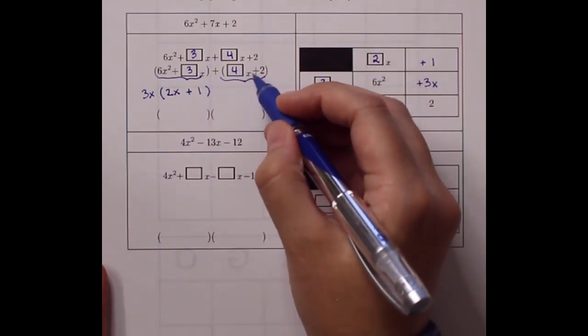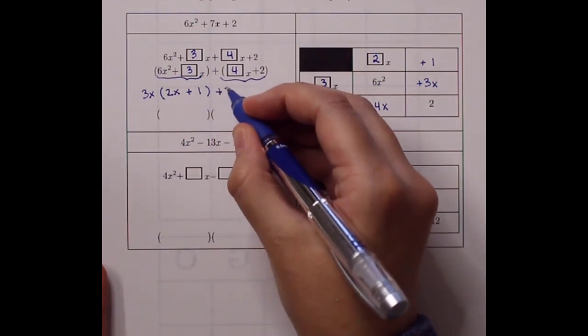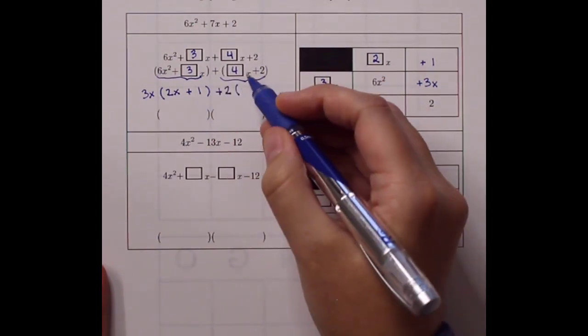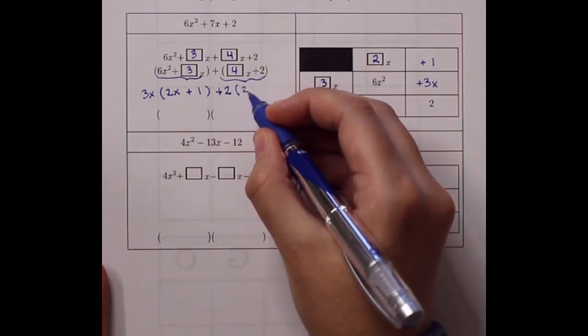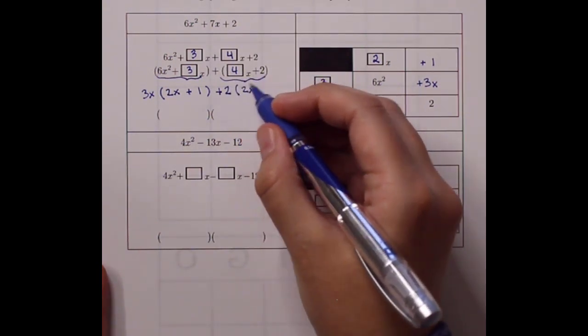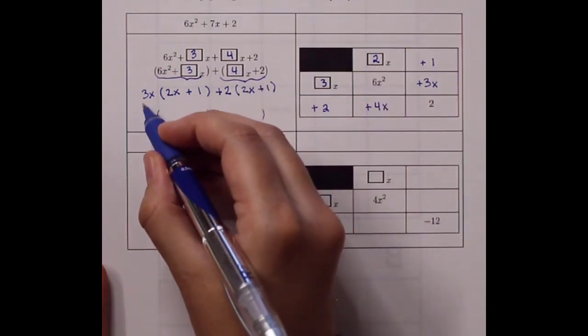Next group, 4x and 2. 4x and 2 have a 2 in common, a positive 2. And so if I factor that out, think of dividing. 4x divided by 2 is 2x. 2 divided by itself is 1. And there's that common factor.